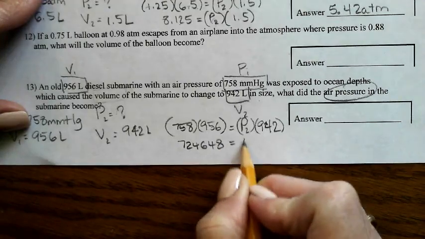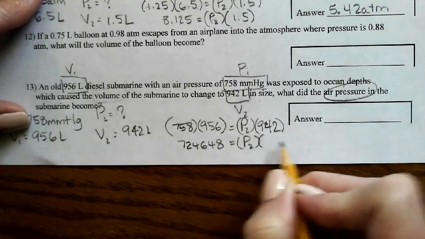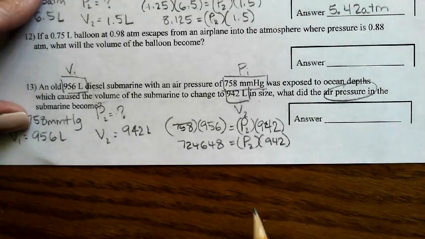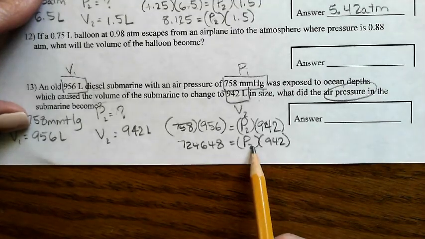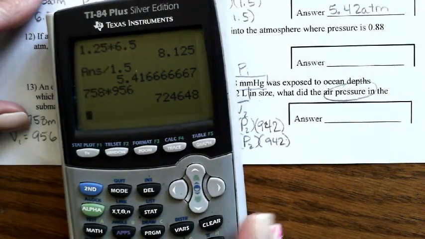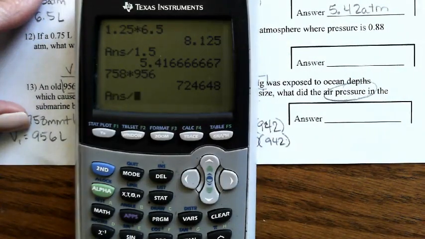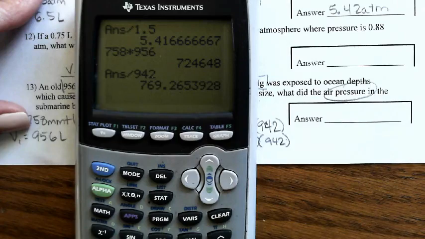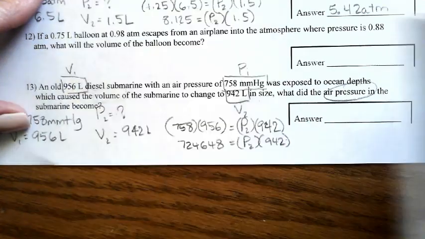724,648 equals P2 times 942. So how do I get P2 by itself? Divide both sides by 942. So take that big number that I had, divide it by 942, and I get 769.26. I think 769 is adequate for us.